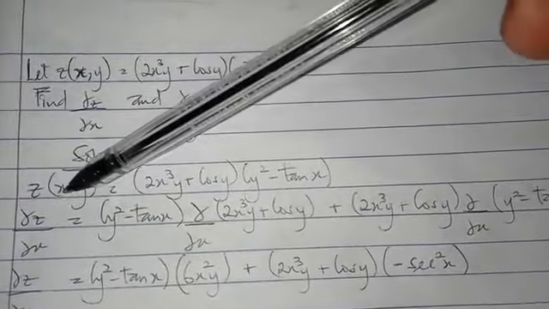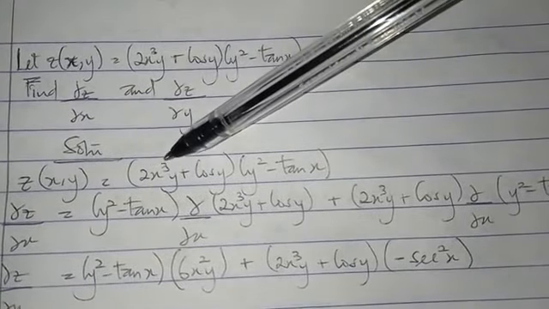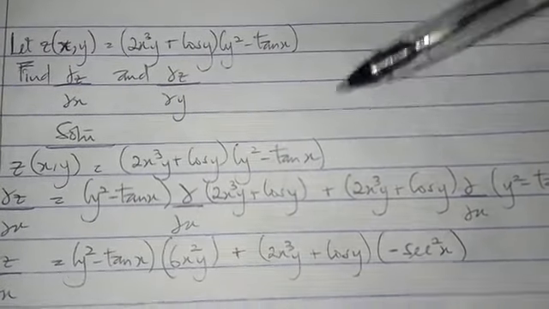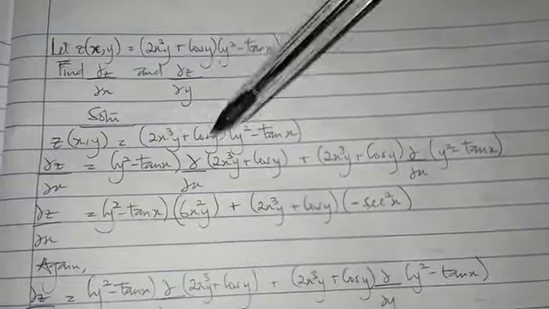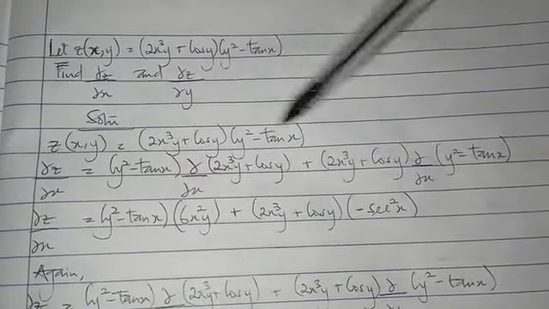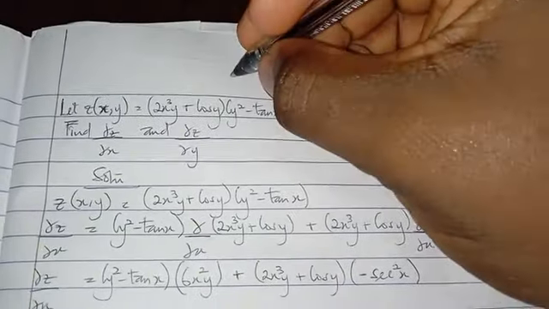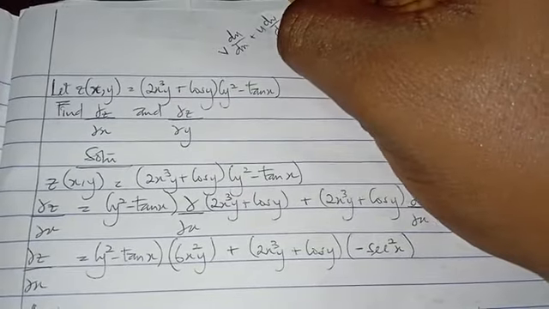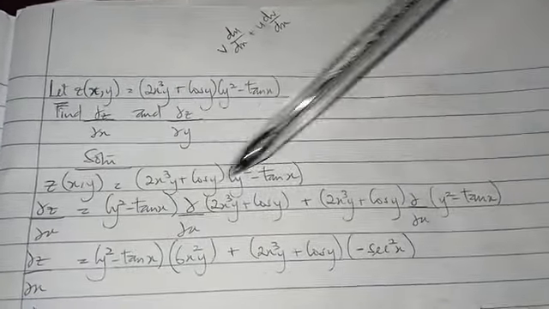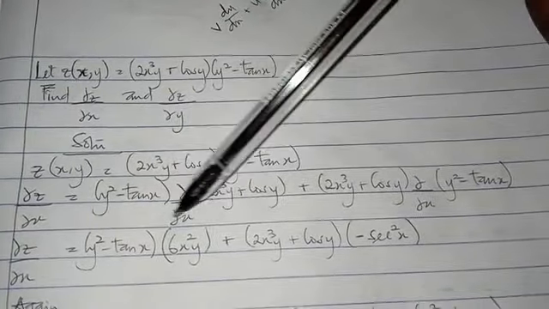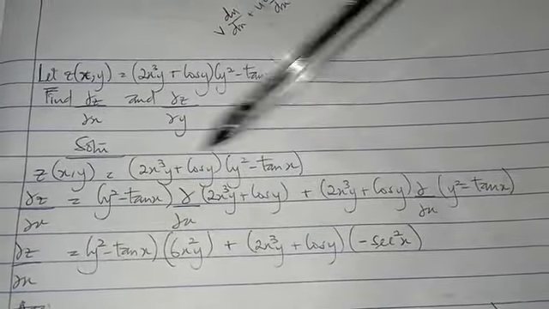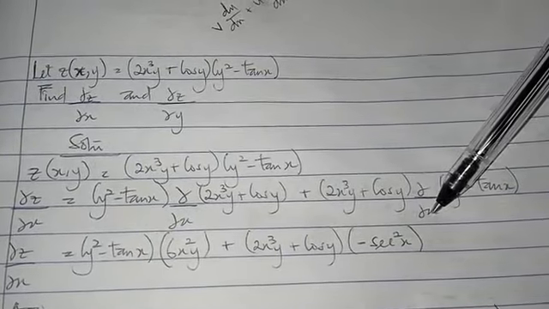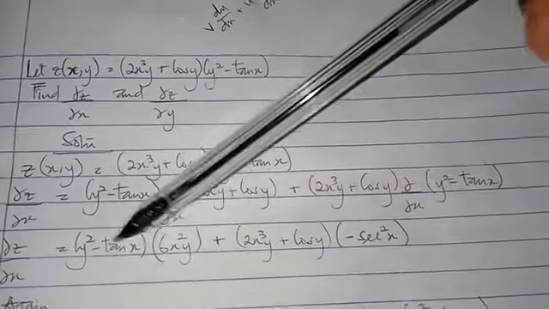Now, z of x comma y is equal to 2x^3 y plus cos y in a bracket, times y squared minus tan x. Now, partial z over partial x: that's like v du/dx plus u dv/dx, the product rule. That's what I'm using. So v, partial u over partial x, plus u, partial v over partial x. Now you have y squared minus tan x.